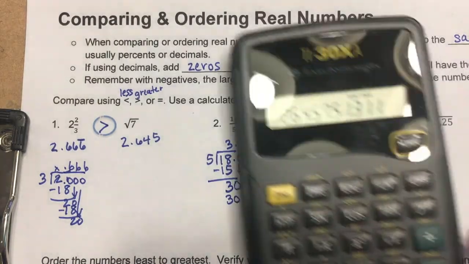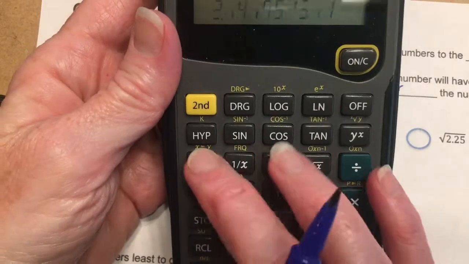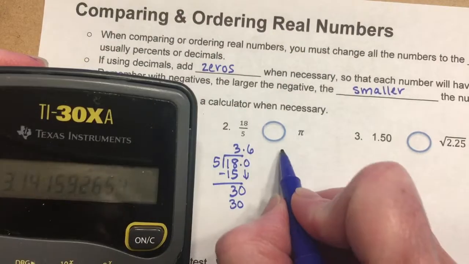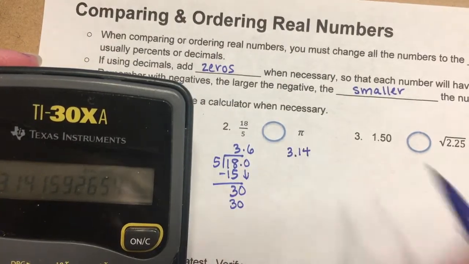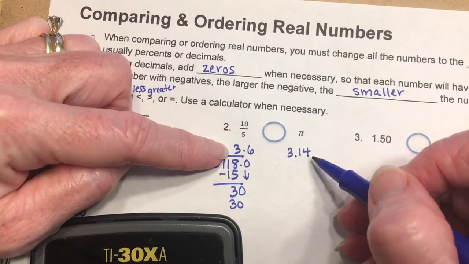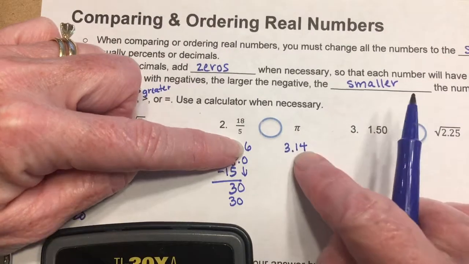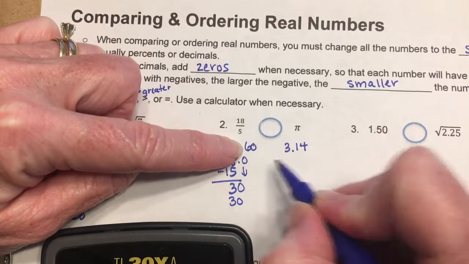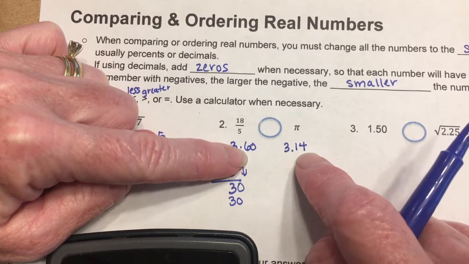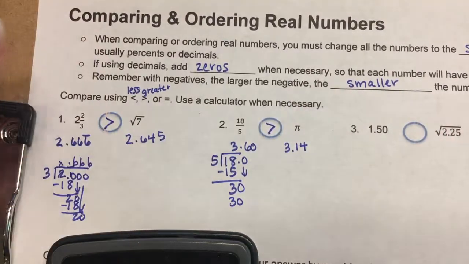Pi. If you're not sure what pi is, you can look it up on a calculator. You just need to find the pi button. And it is 3.1415. This would be 3.14. I'm going to stop there. This is 3.6. If I'm comparing 3.6 to 3.14, this only has 1 decimal. This has 2. So I'm going to add a 0 here so that they both have 2 decimals. But 3 is the same. So is 60 bigger than 14? Yes. So then this number is bigger than this number. So this is greater than.